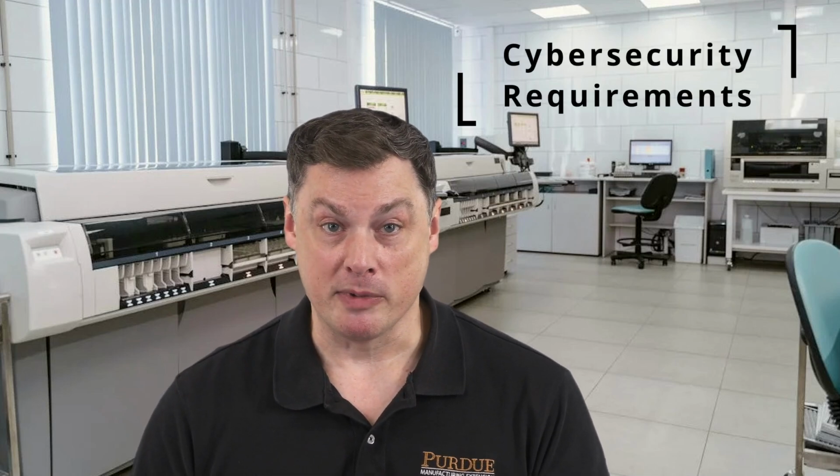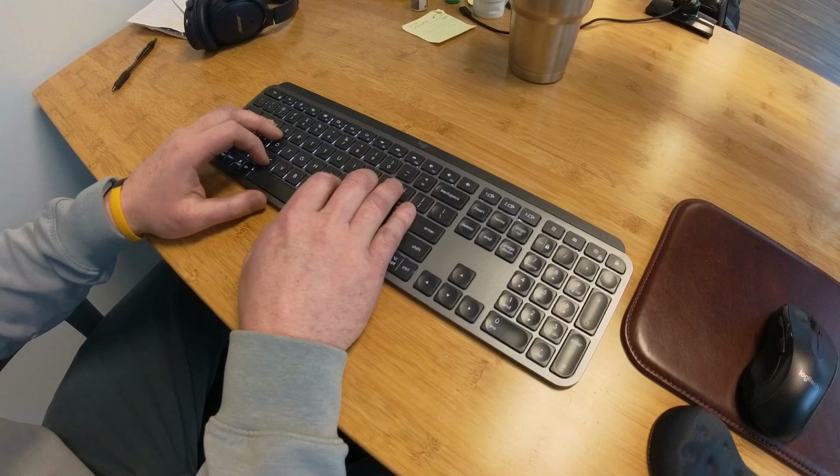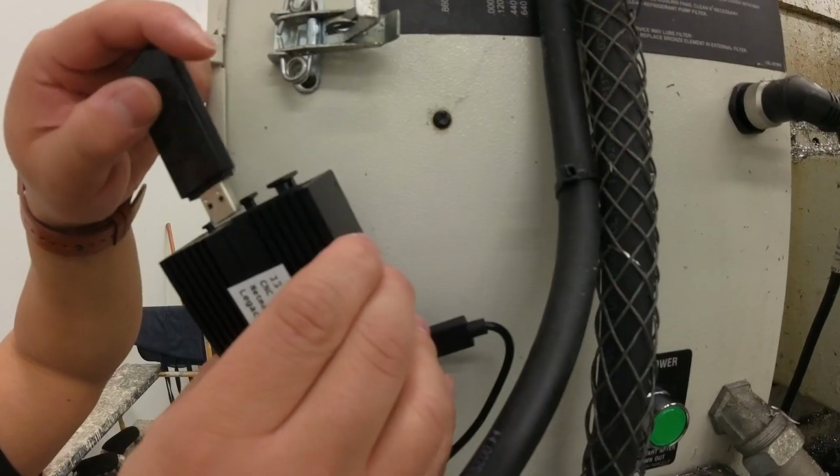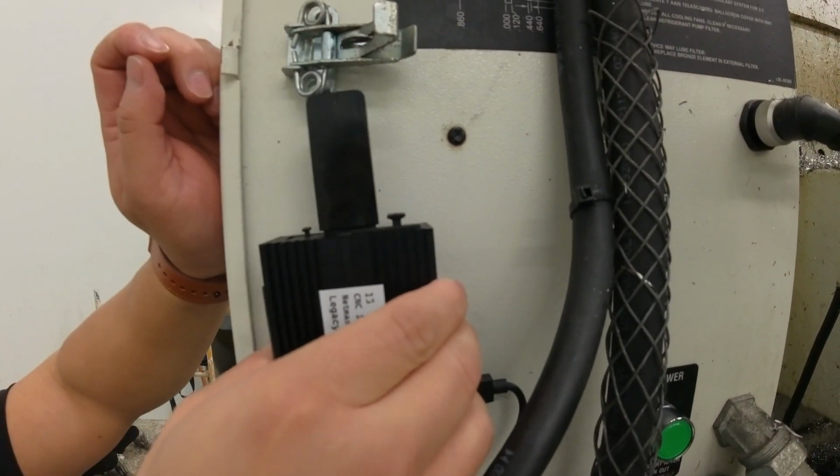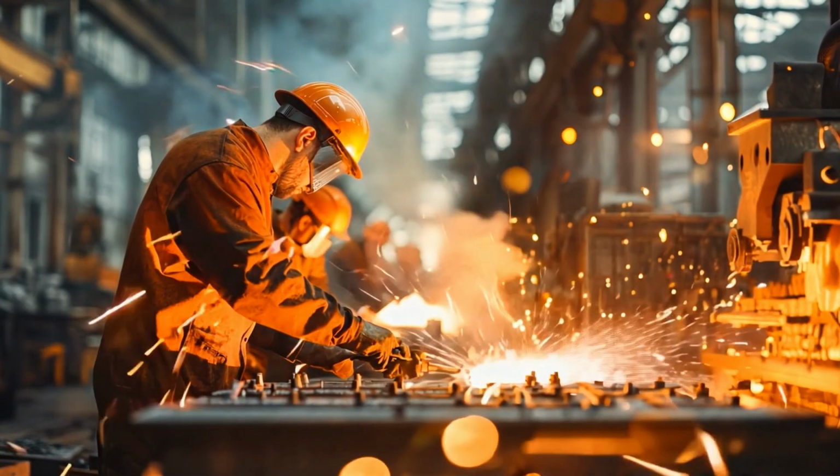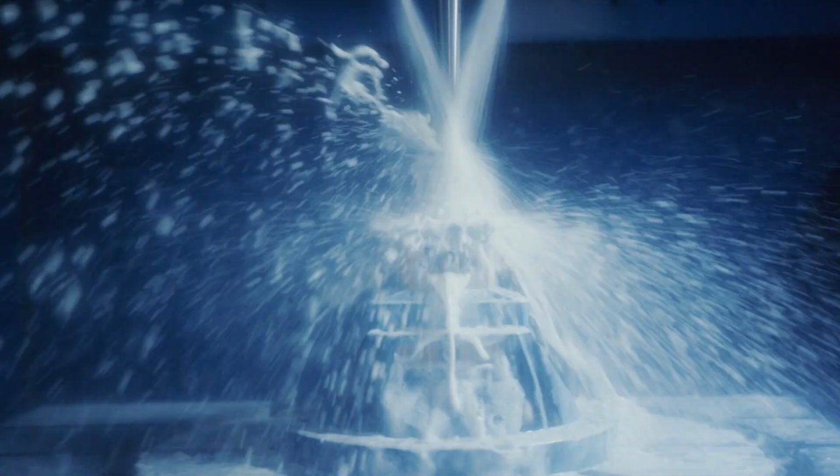For some technologies, you may need to include cybersecurity requirements. Does the solution need to keep data access localized? Or can data be transmitted to a cloud platform? There are also environmental considerations. Will the technology need to operate in extreme temperatures or in a wet or dusty environment?